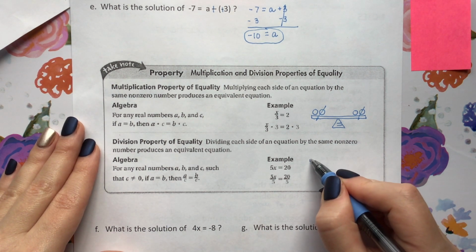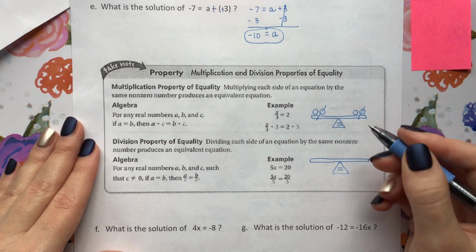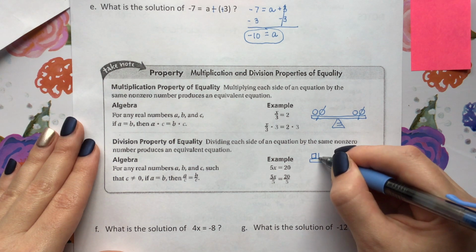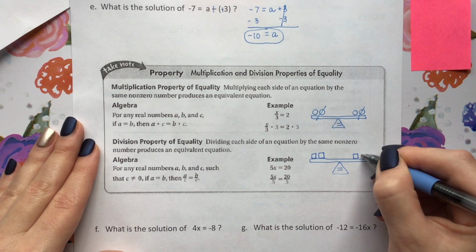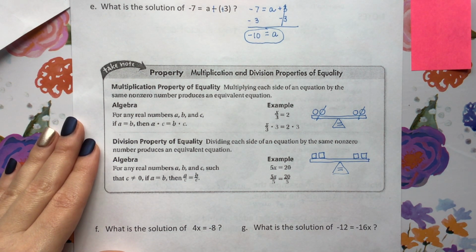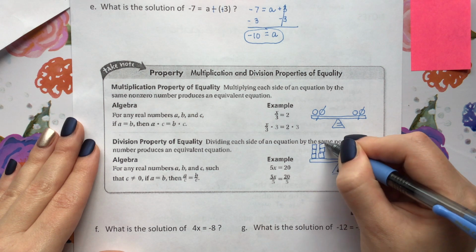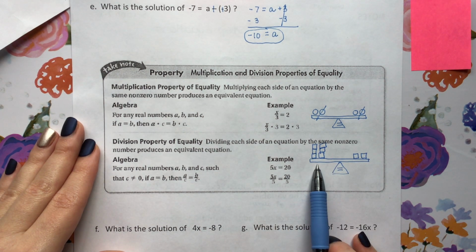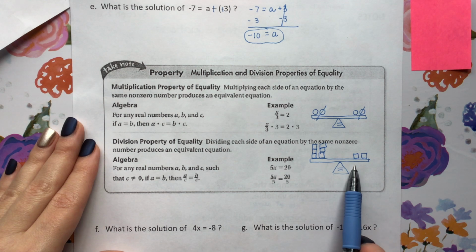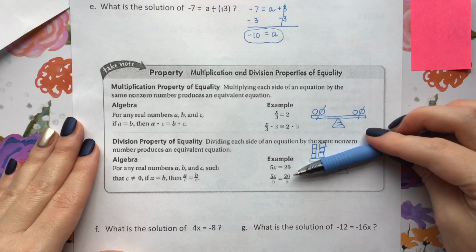I'll do one more example with the seesaw image. Here's my equal sign, and let's say I have a couple boxes. I have 2 boxes on either side of my seesaw. It's perfectly balanced, but I want to multiply the left side by 3. So now 2 times 3, I'm going to get 6 boxes total. So now I have 6 boxes stacked up on the left side. Well, if I don't do the same thing over here, my seesaw is once again going to go boom, like that. It's not going to be even anymore.